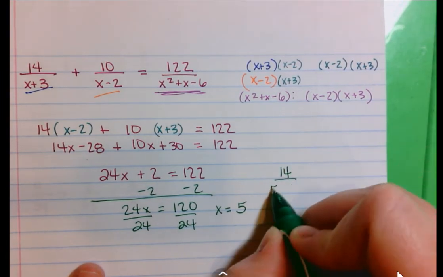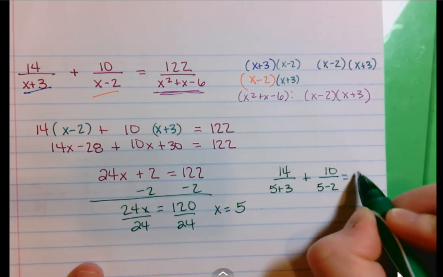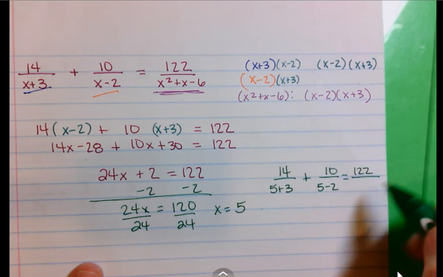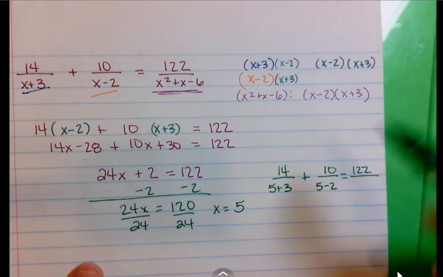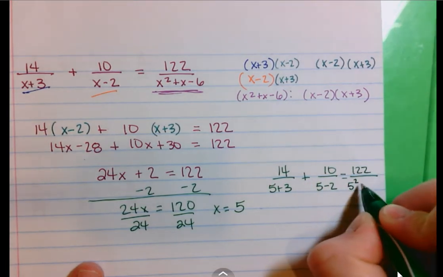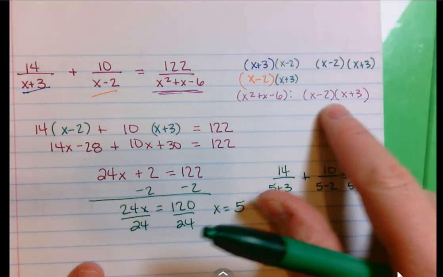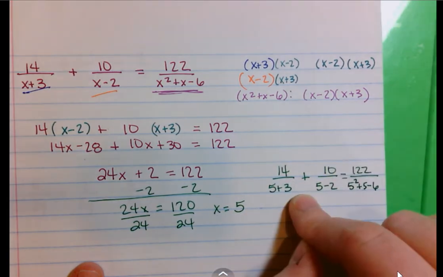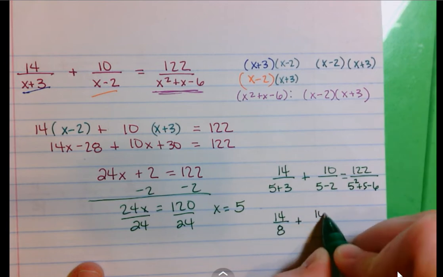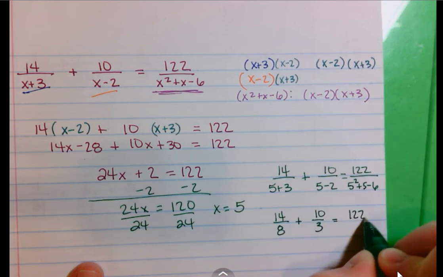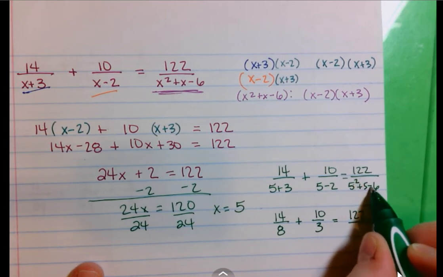14 over 5 plus 3 plus 10 over 5 minus 2 equals 122 over, if I plug that in, no, 5 squared plus 5 minus 6. Since this denominator here, x can't equal 2 or x can't equal negative 3, I'm good with my 5. So 14 over 8 plus 10 over 3, does that equal 122 over 5 squared plus 5 minus 6? So 5 squared is 25, plus 5 is 30, minus 6 is 24.